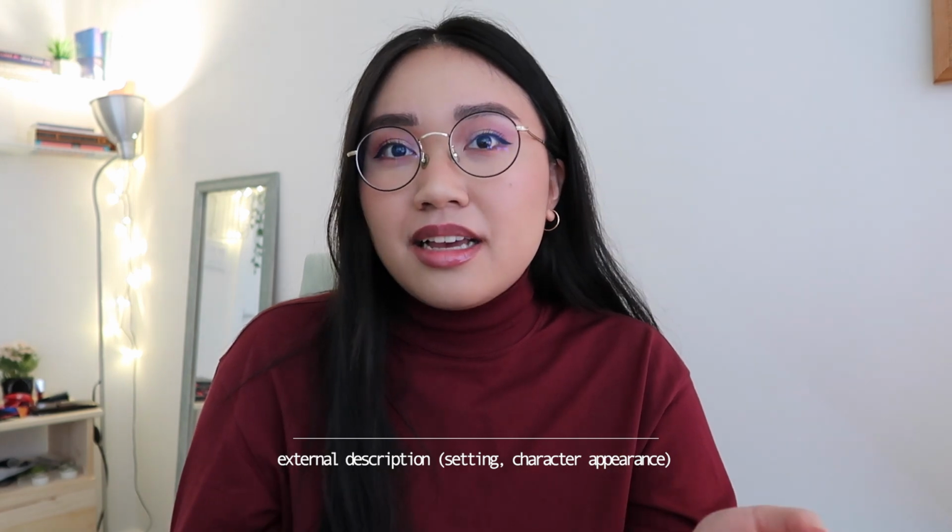So that might be setting. If they sit down at a table, I might describe the table or put down a couple sentences for what the room looks like. Like I said, I write all of that external stuff first. And then the next thing that I'll usually fill in, and this will kind of bleed into step 2.